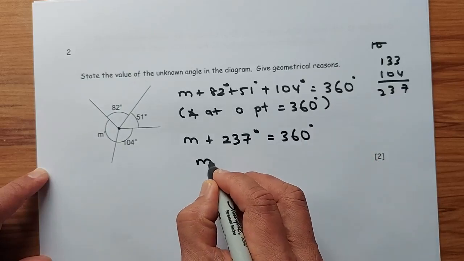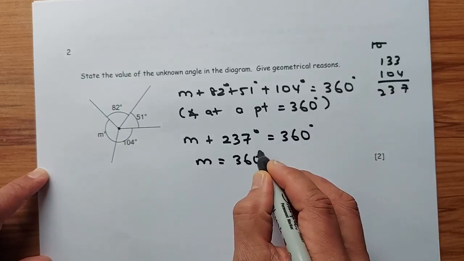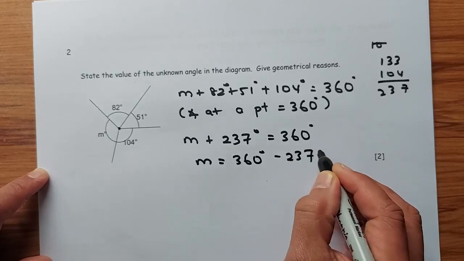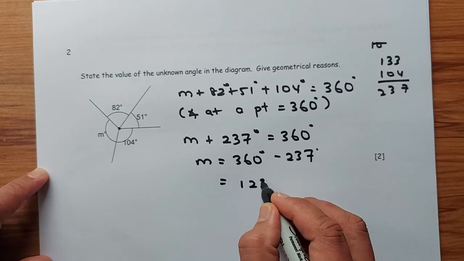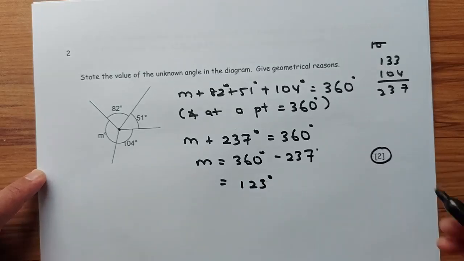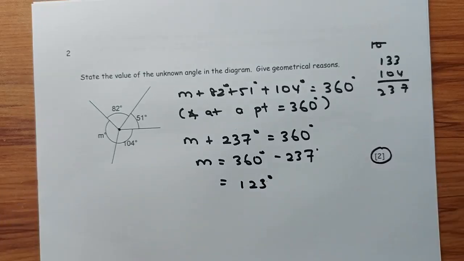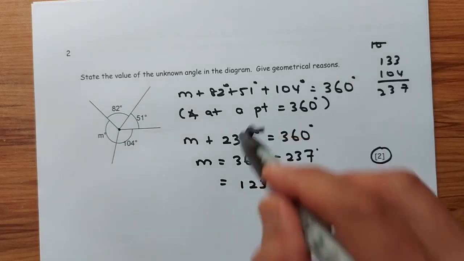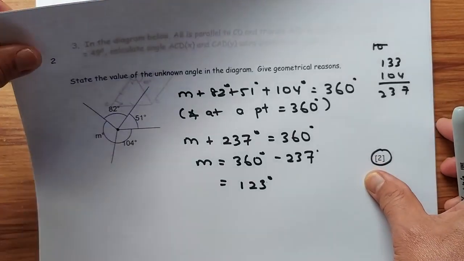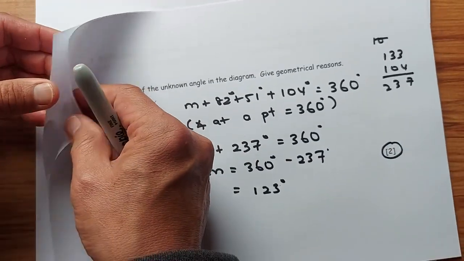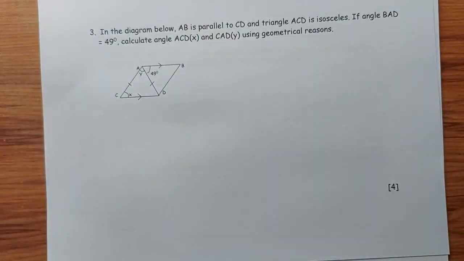And the last step, M equals 360 minus 237, and put it in your calculator, and the answer should be 123 degrees, and that will give you 2 marks. You must get the answer right, and you must give the reason, and you will get 2 marks for this paper. Great. Now we're going to do the third question. The third question is slightly different.